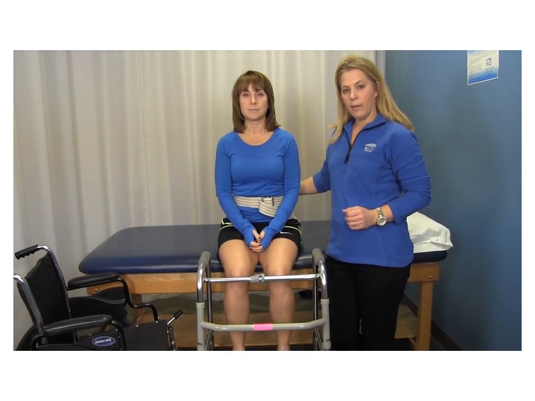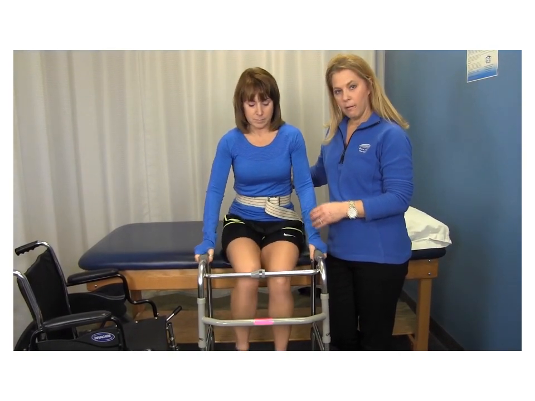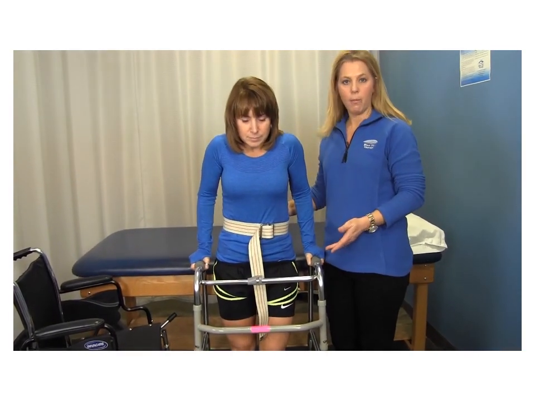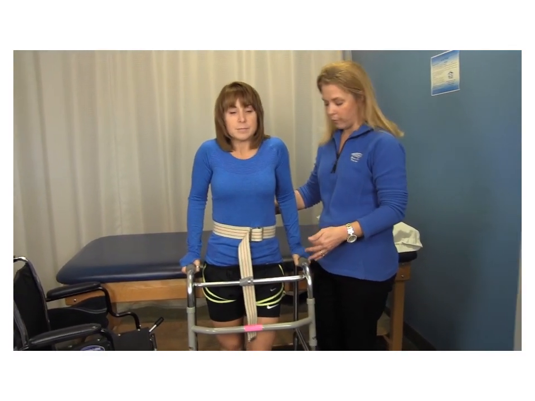For sit to stand with hip precautions, you want to have your patient go ahead and stand using the walker. Usually they'll be weight bearing as tolerated, but they may be partial weight bearing. So make sure they're following their weight bearing precautions.